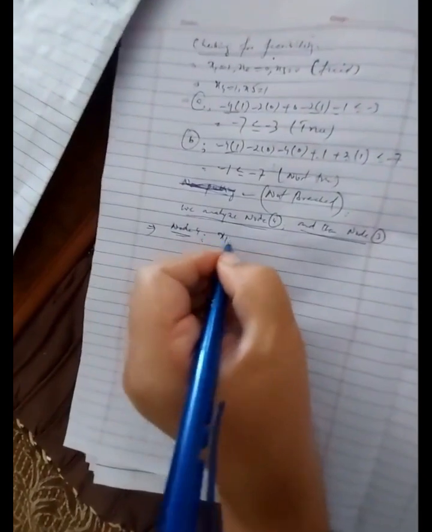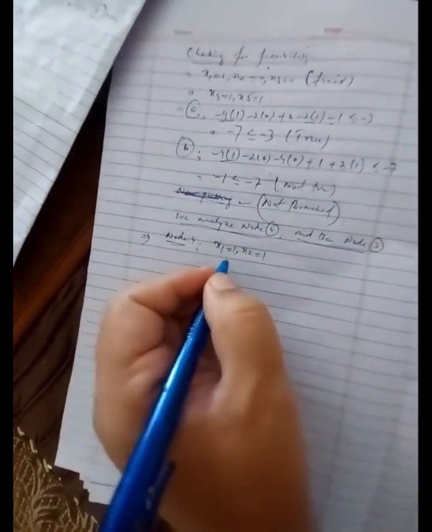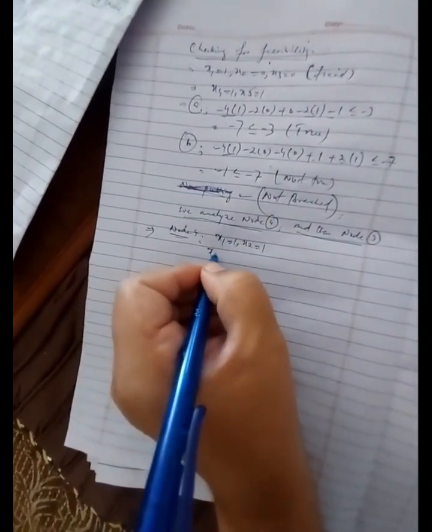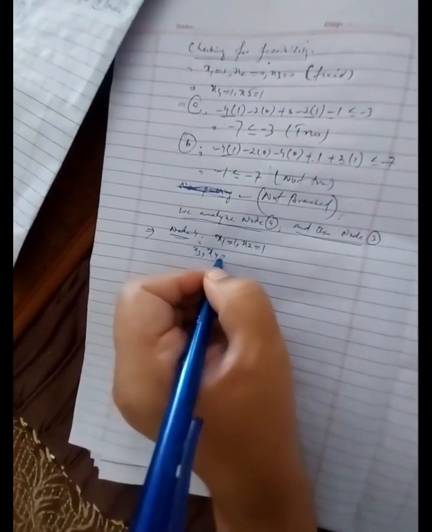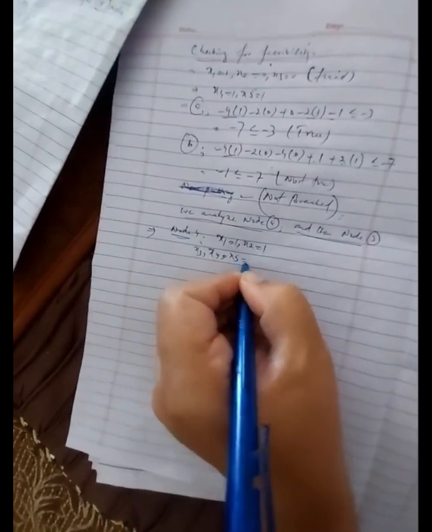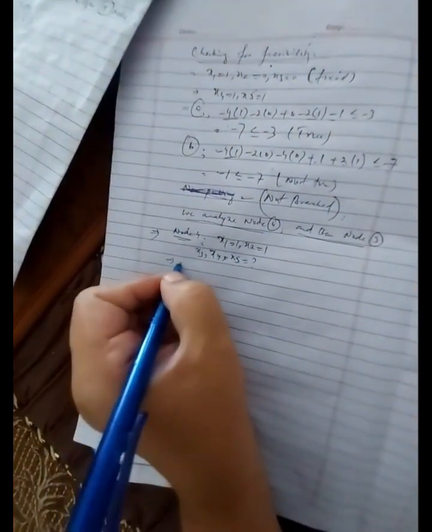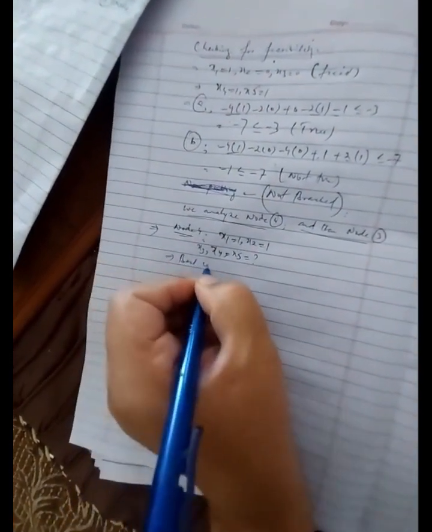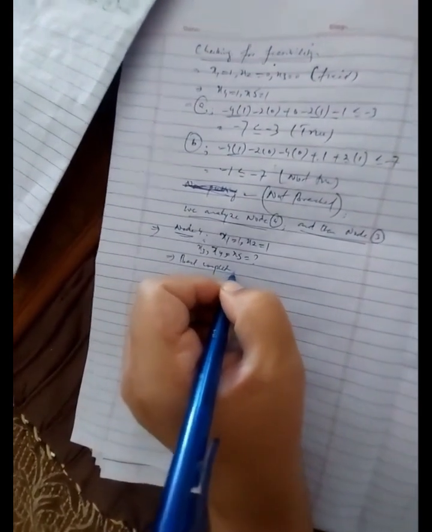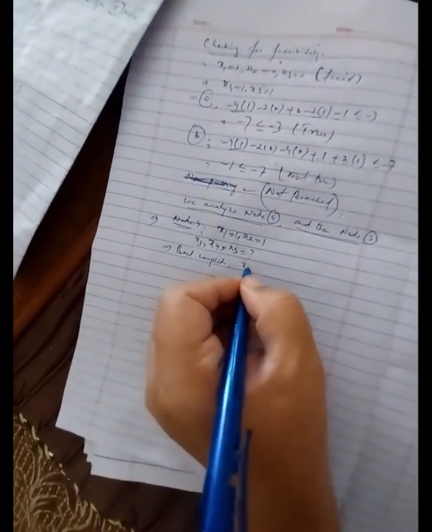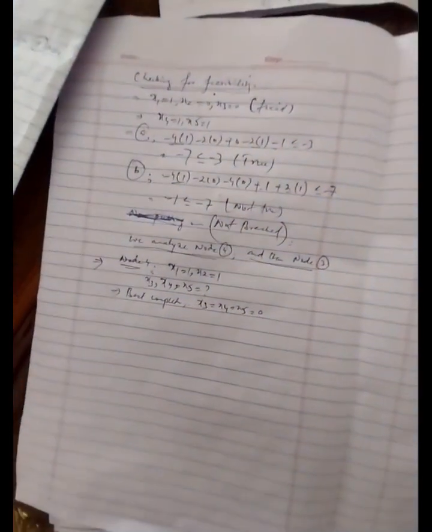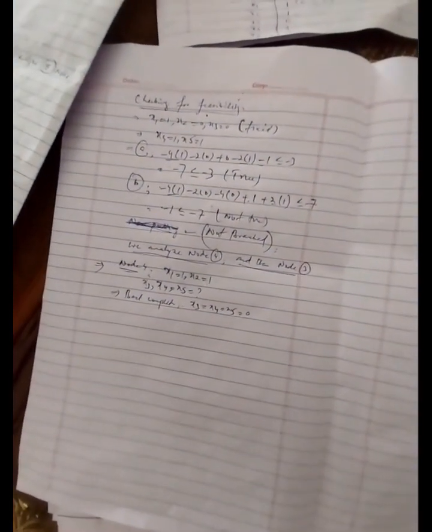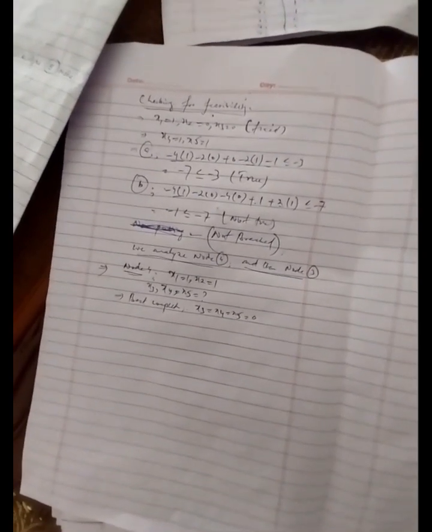And for best completion, x3, x4 and x5 are unknown. So for best completion, we put x3, x4 and x5 all equal to 0.